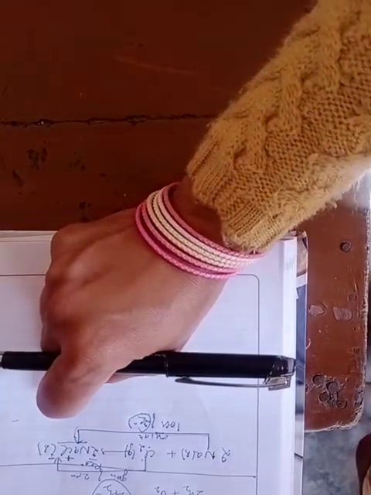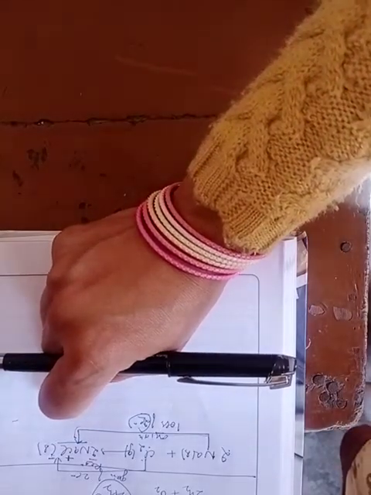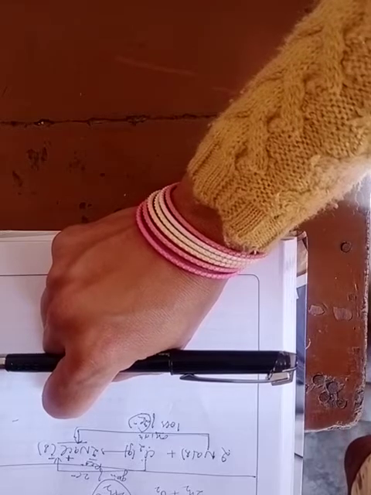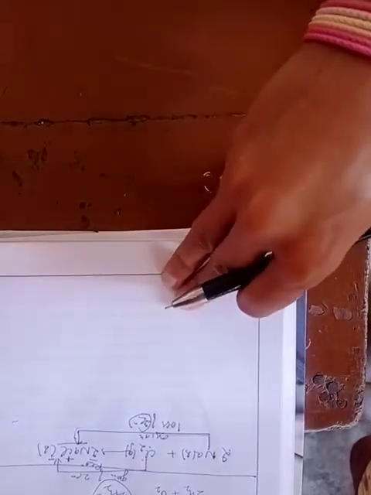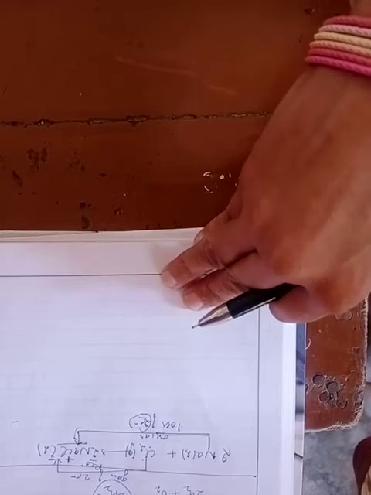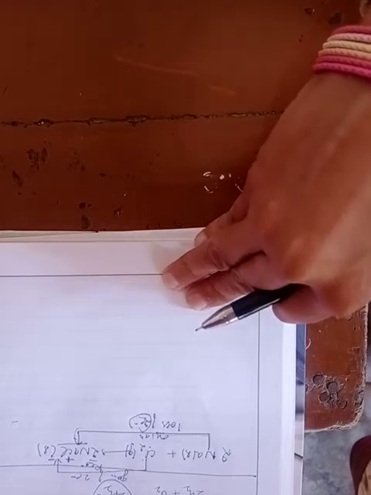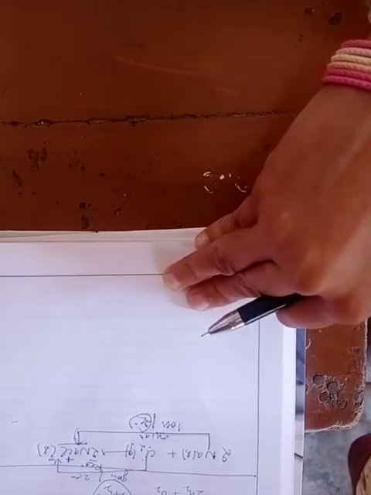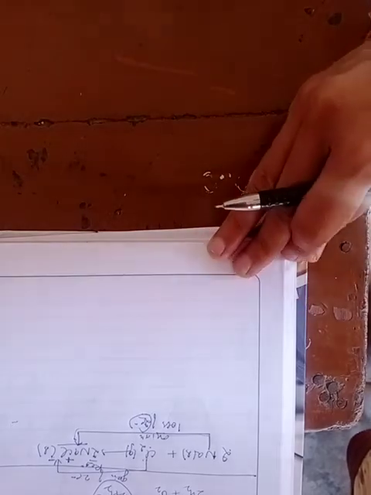Revise your solved problems or unsolved problems of oxidation reduction in terms of gain or loss of hydrogen, in terms of gain or loss of electrons, including the concept of oxidizing and reducing agents.